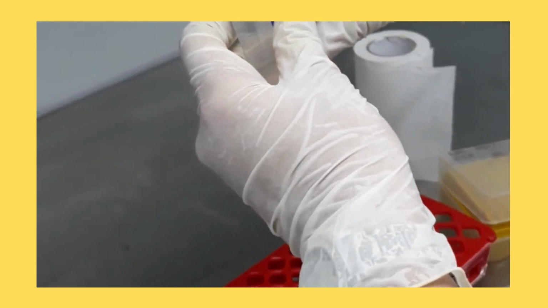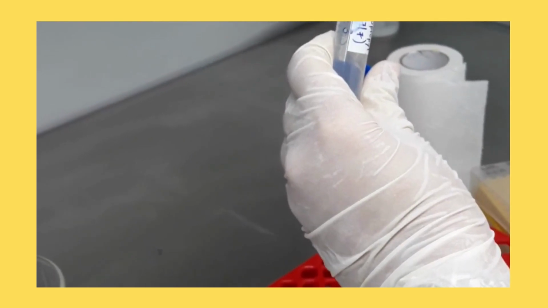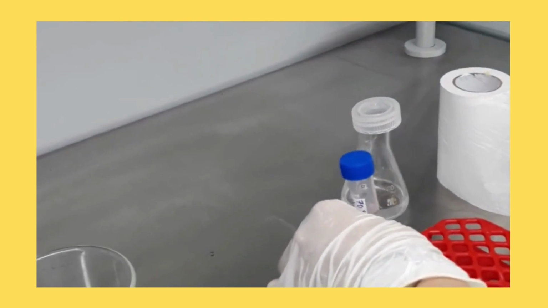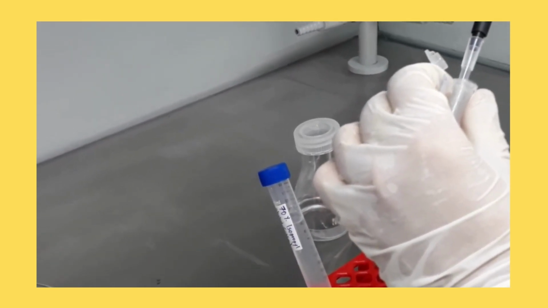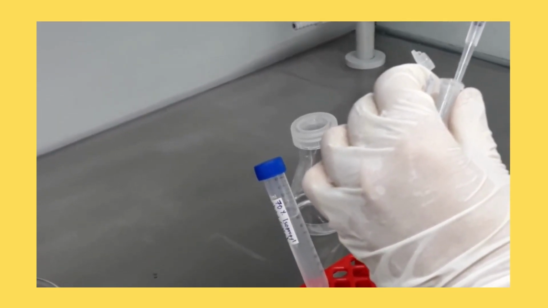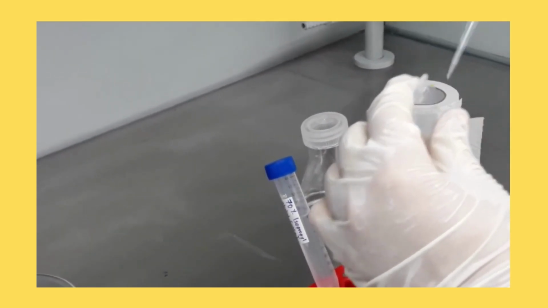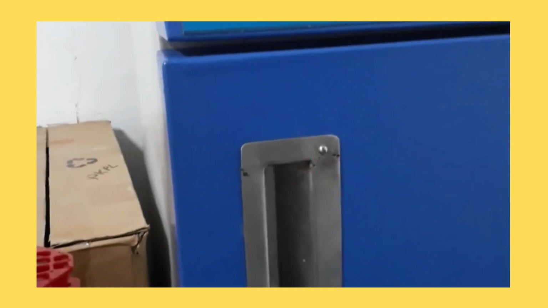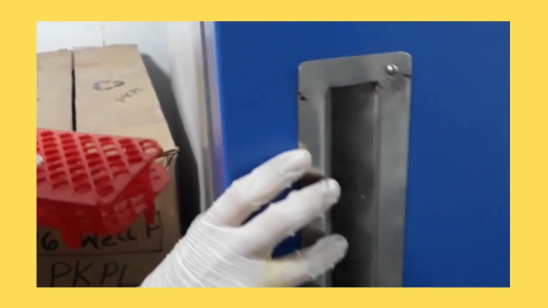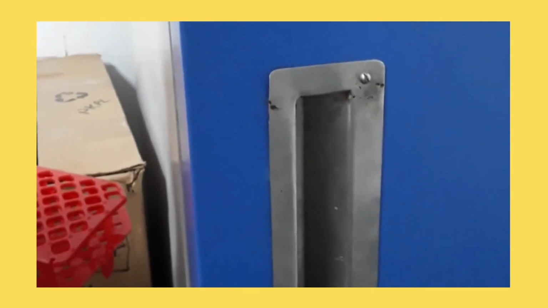Now comes the total RNA precipitation. Here we have to add an equal volume of isopropanol as per the aqueous phase used and mix gently by inverting the tube. Now incubate the tube for 2 hours at minus 20 degrees Celsius.